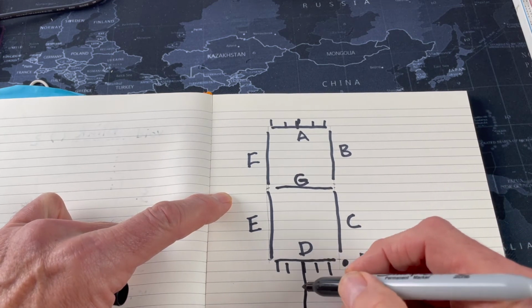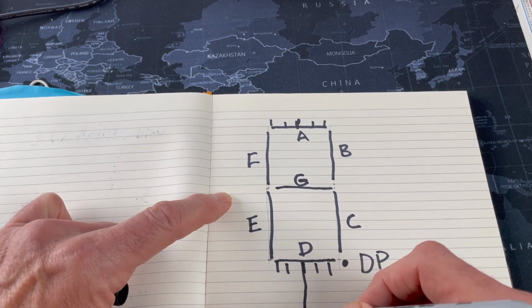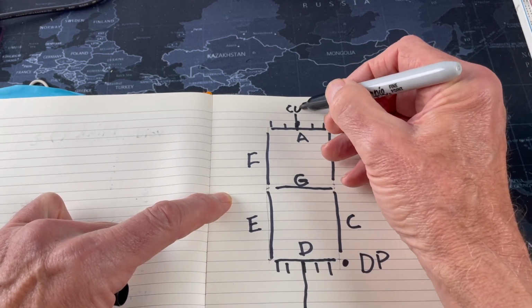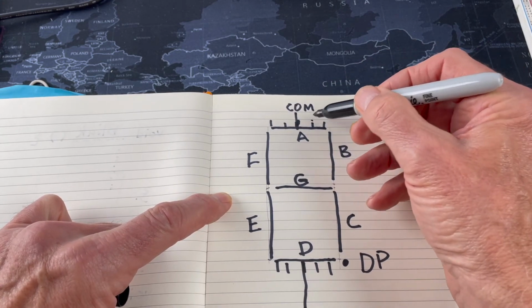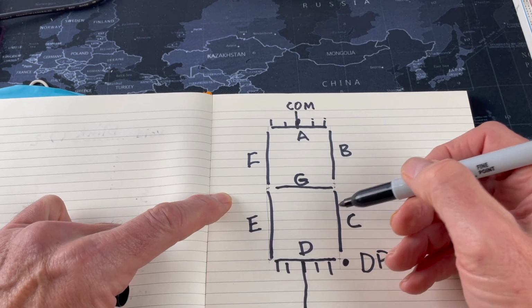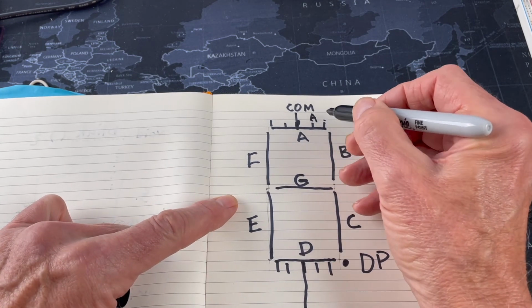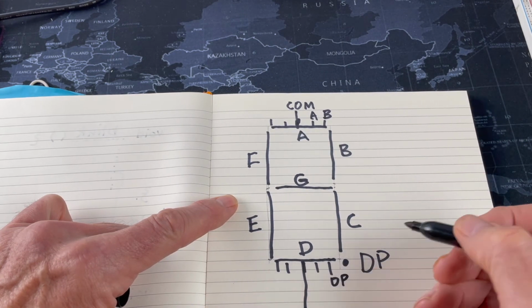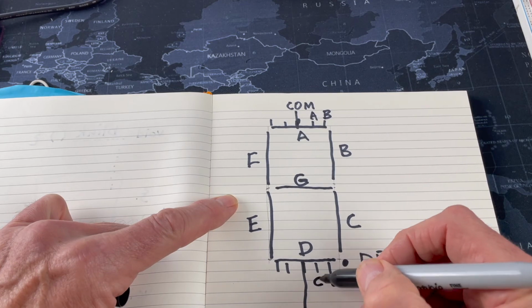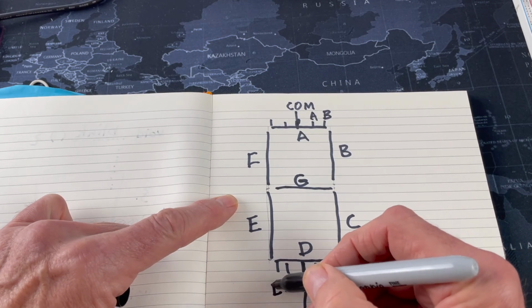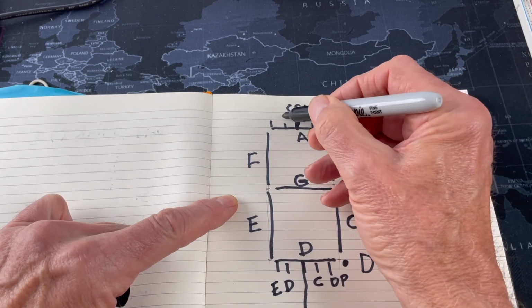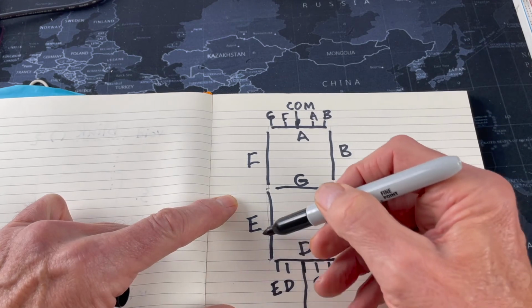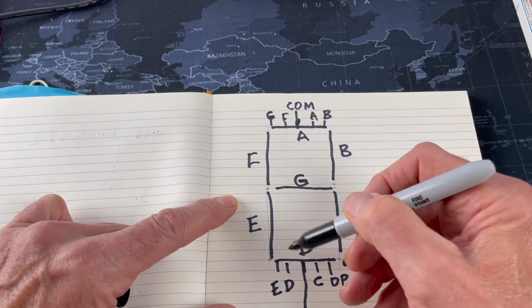And these middle ones are called a common cathode. They are connected to the negative pin. And each of these others refers to one of the segments. This is A, B, this is the decimal point, this is C, D, E, F, and G. So those are the pins and how they're connected to these LED segments.